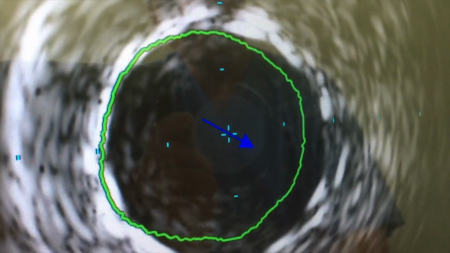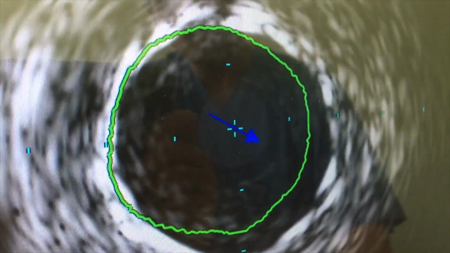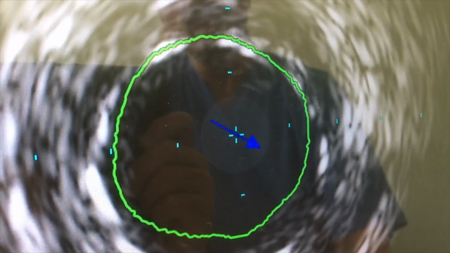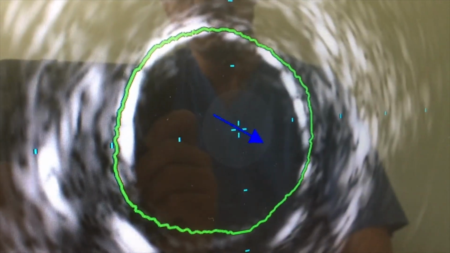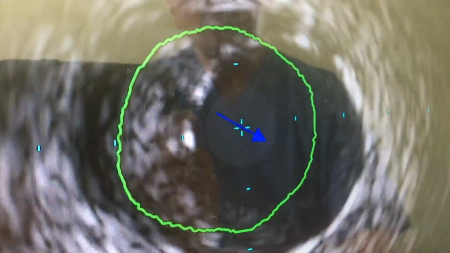So this is better expansion. This is even better than what we've drawn. So this way you can compare the stent expansion all over by just putting this lock sign on and drawing the cross section of the stent and then comparing it with the remaining stent. So this was just to show you how it looks.